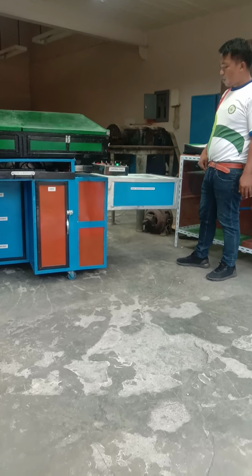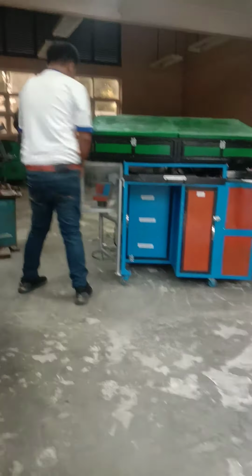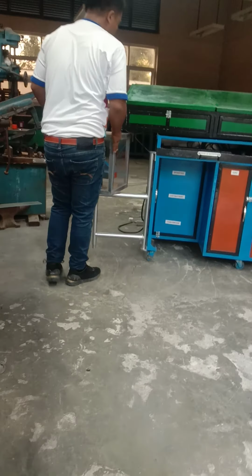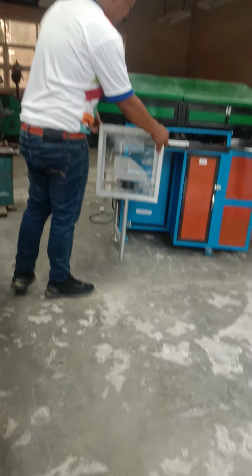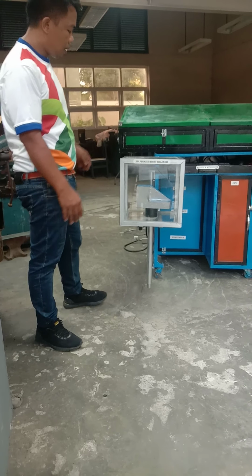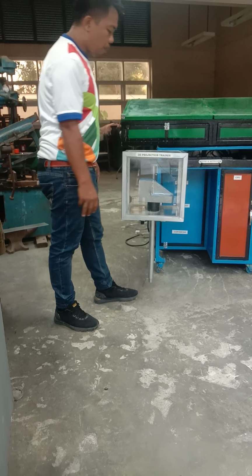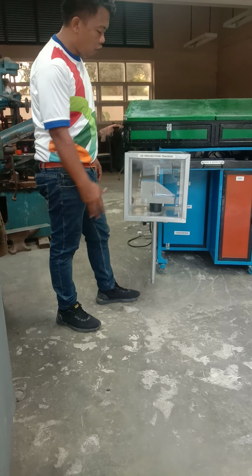Then we also have the 2D projection trainer. The 2D projection trainer has a frame, of course, and a see-through plane of projection.